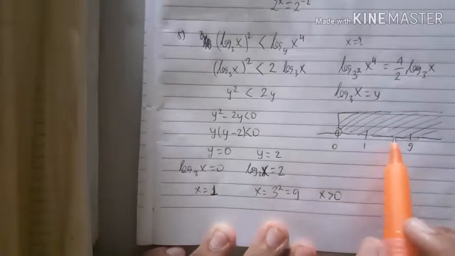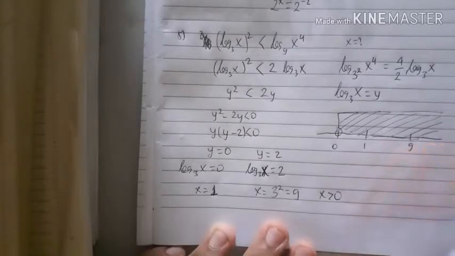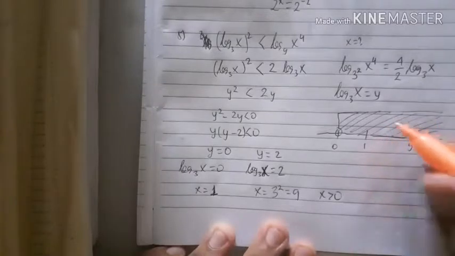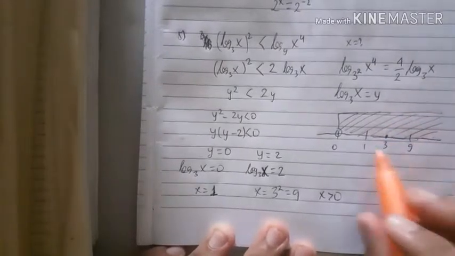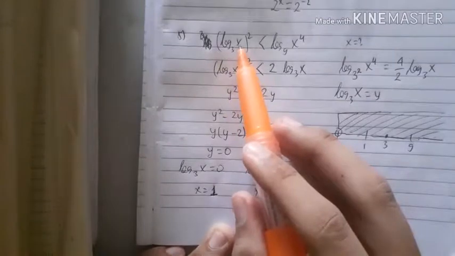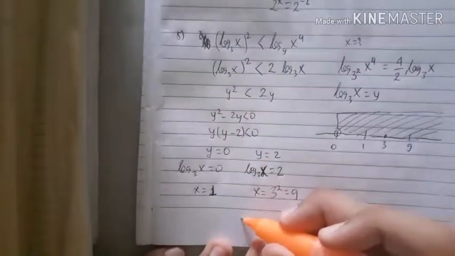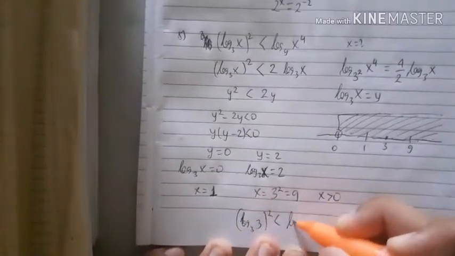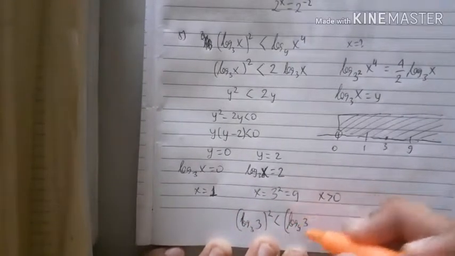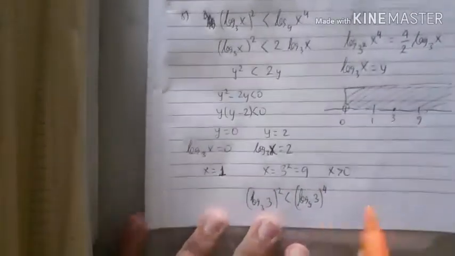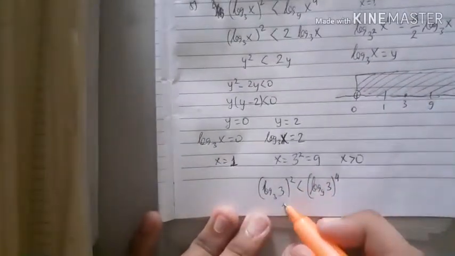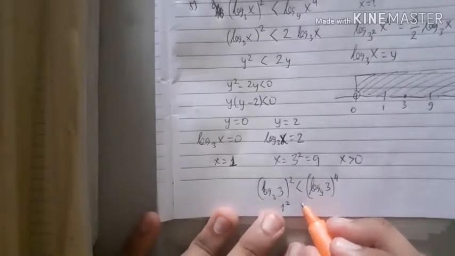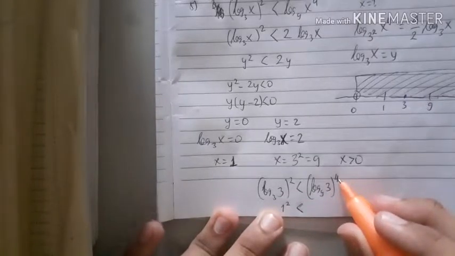And now, let's say we take a number here, for example, a number that is divided by 3. For example, let's say we take 3 here. So logarithm base 3 of 3 is 1, so that is 1 squared. So logarithm base 9 of 3 to the power of 4, this is equal to 1 squared. And they say that this is less than logarithm base 9 of 3 to the power of 4.